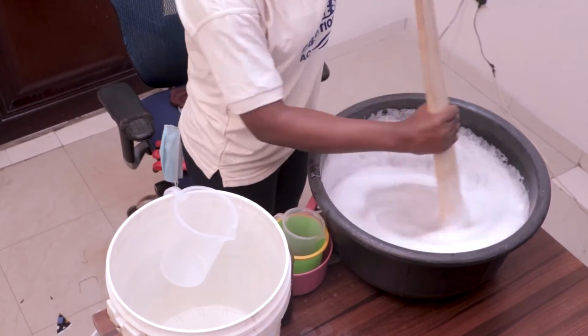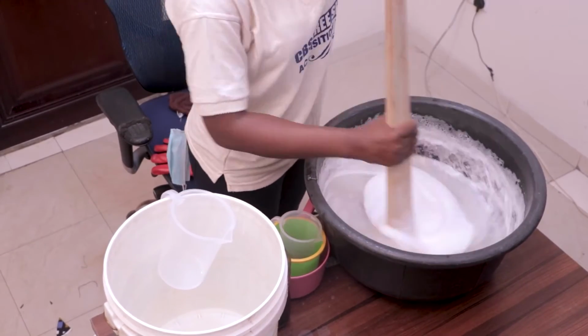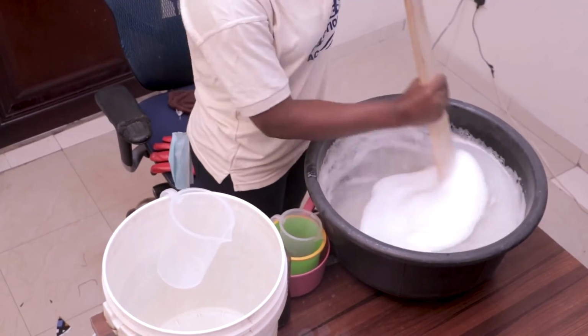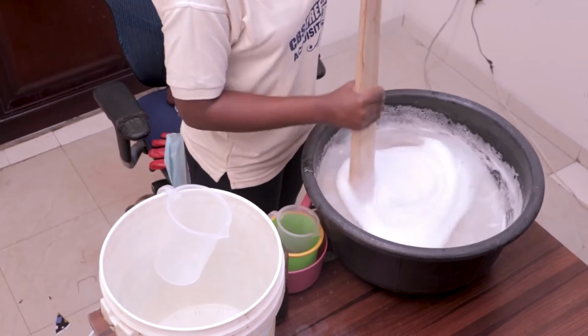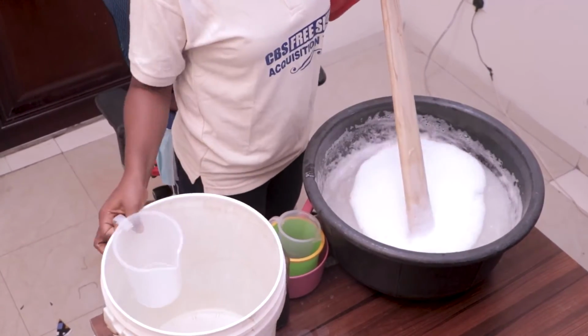Whenever you are making it, don't just use the same size of bucket to make it because there's a tendency that this will rise. So use something that's even bigger.